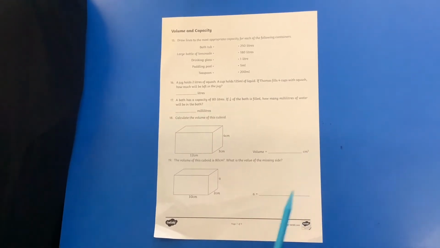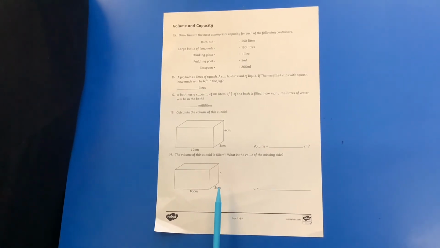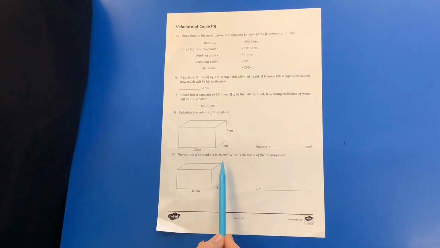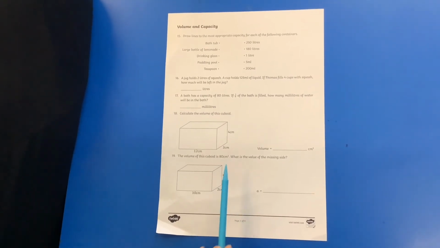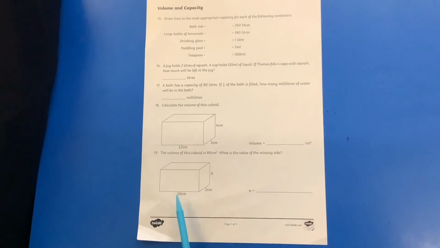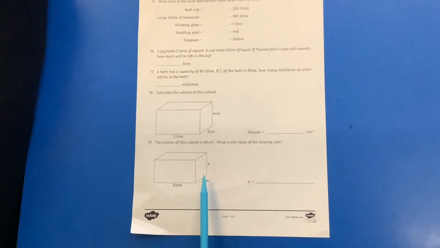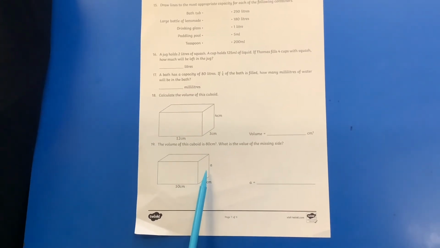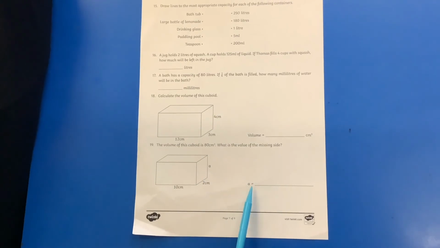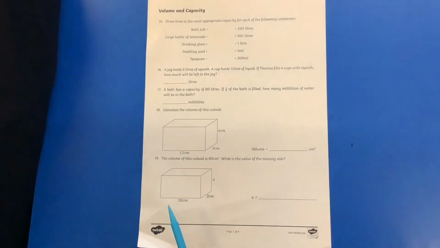So that's helpful. And then for the last one, you've got to work out, this is the opposite way around. So it's given you the volume of 80 centimetres cubed. So can you work backwards with this one? If it's 10 centimetres by 2 centimetres, well, that would give me 20. How many would I multiply that by to get the size of A? So what is the length of A is your question there.